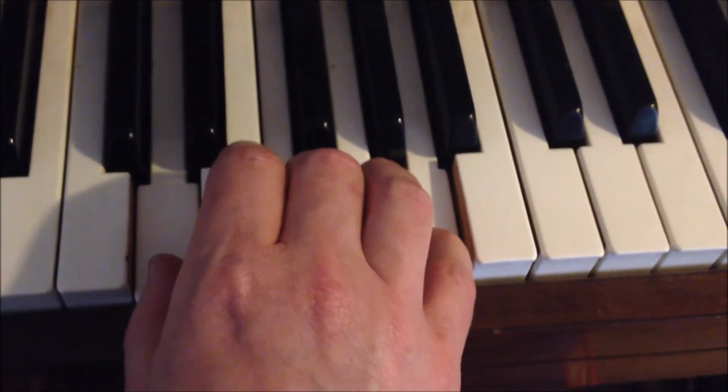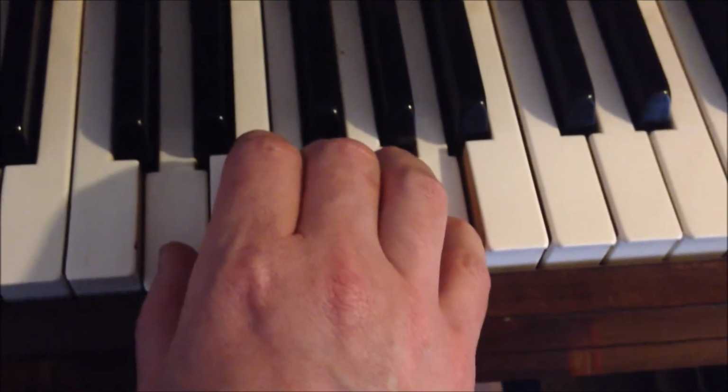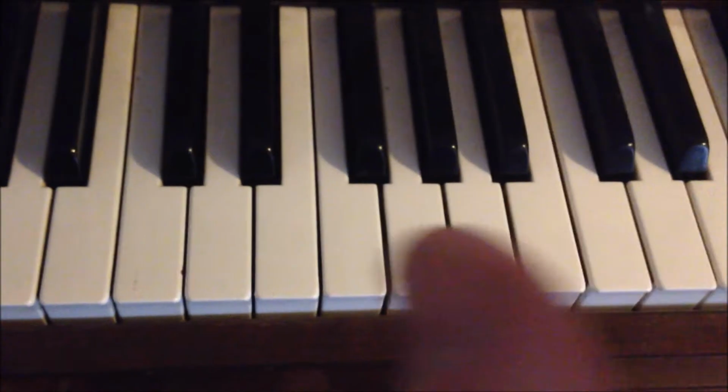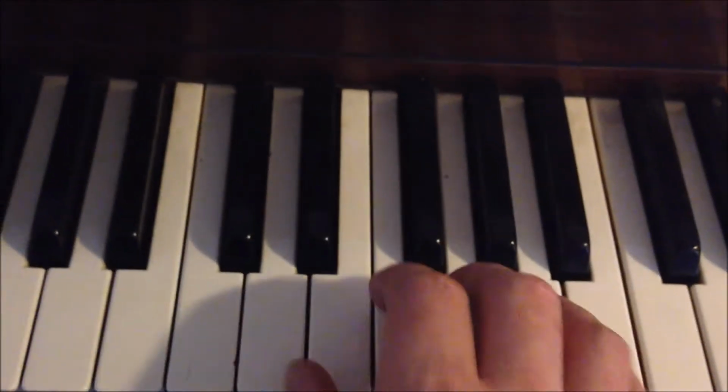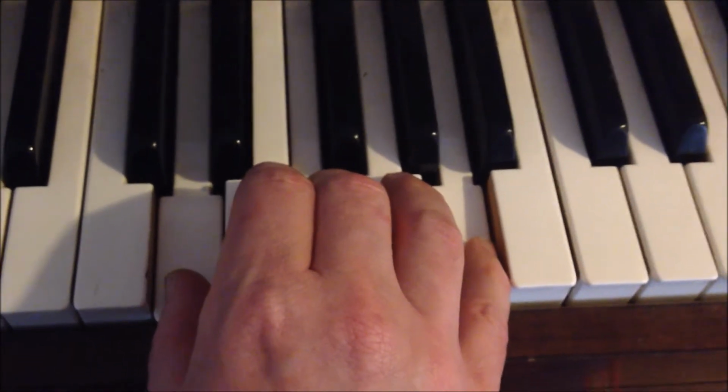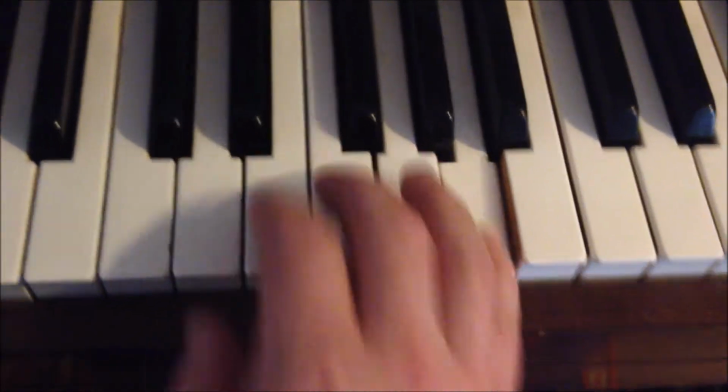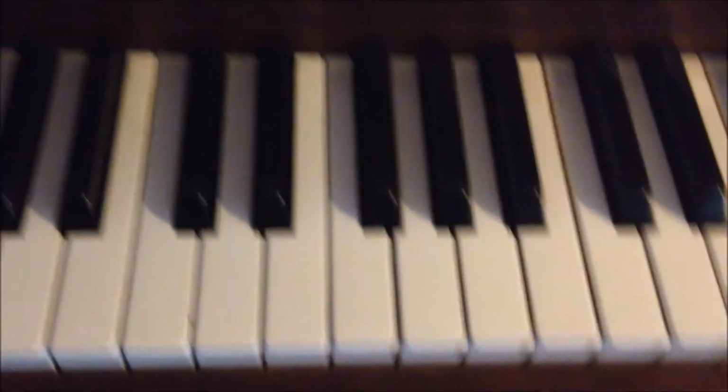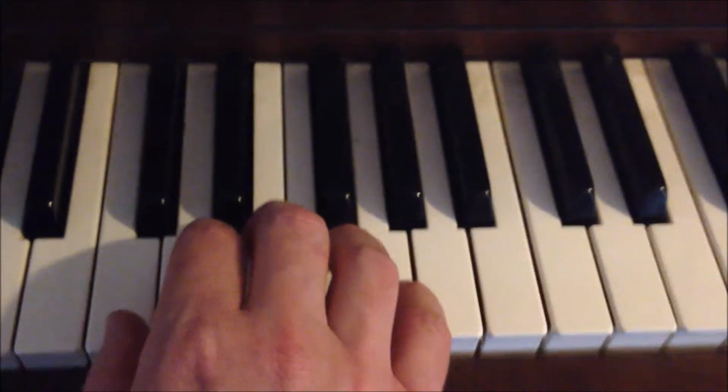All of a sudden, it sounds minor, doesn't it? That's because the intervals are different. I'm playing it against a D minor chord instead of a C chord, but it's still from the same major scale, the same notes. Let's do that same thing back in C.